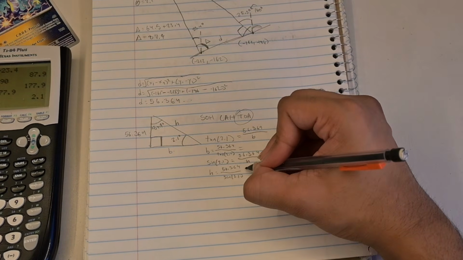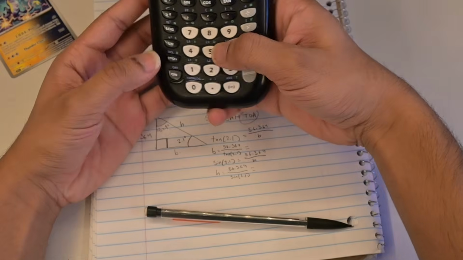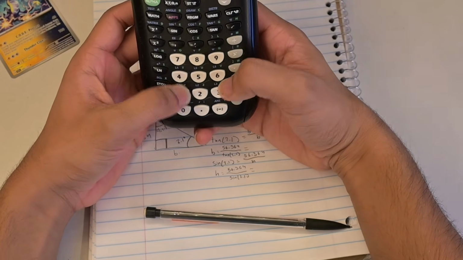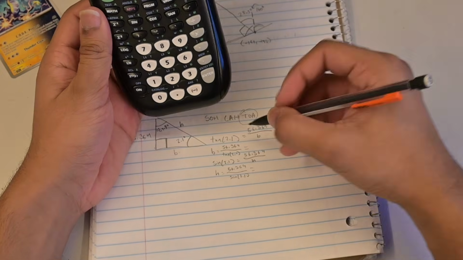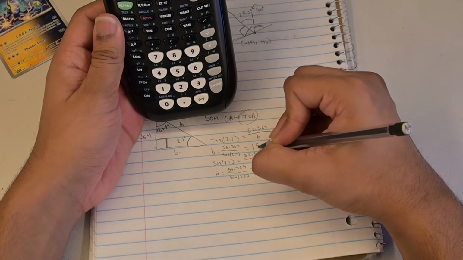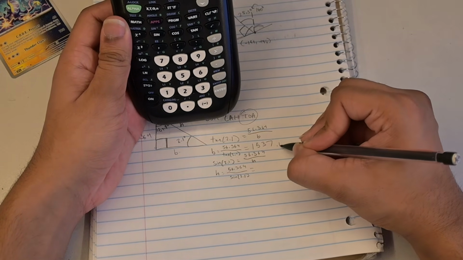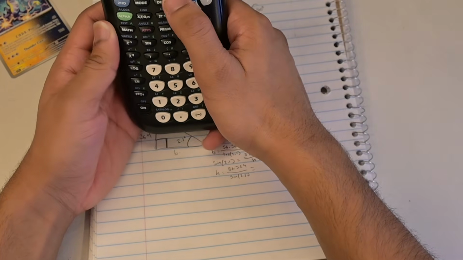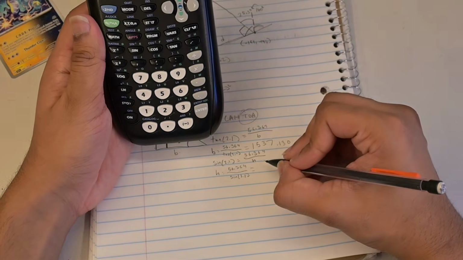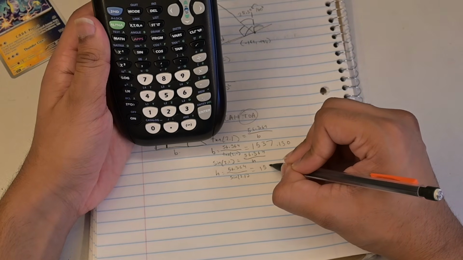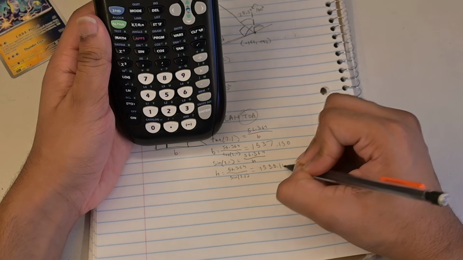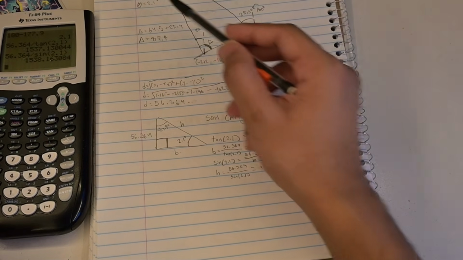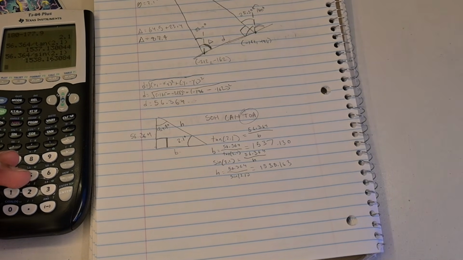And so that gives us that the base is equal to 56.364 divided by tangent of 2.1, which is equal to 1537.130. And hypotenuse is that divided by sine, which is equal to 1538.163. And those two numbers are pretty similar, but that's what we're expecting because theta is so small, 2.1 degrees.